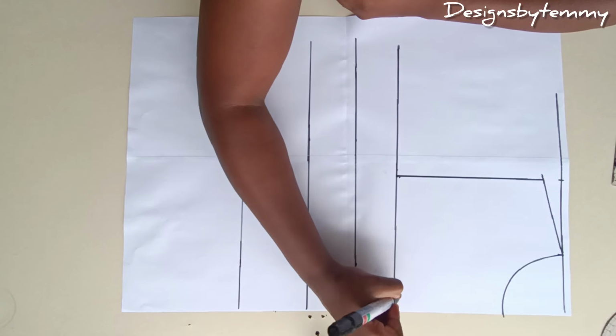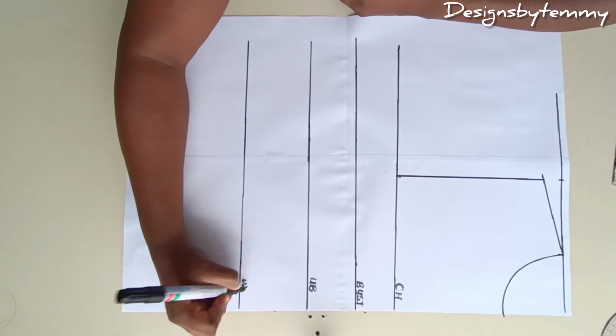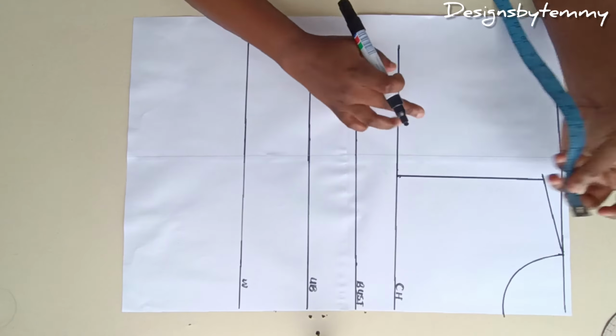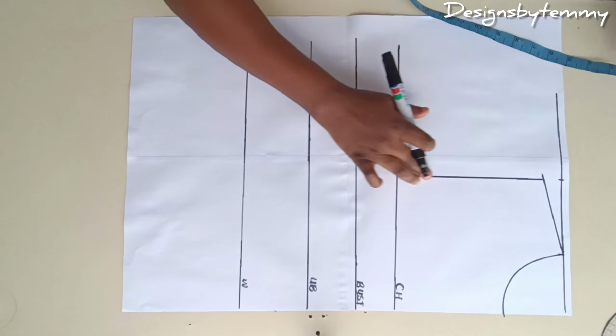I'll just go ahead and label. This is the chest line, this is the bust line, this is the under bust line, and this is the waistline.